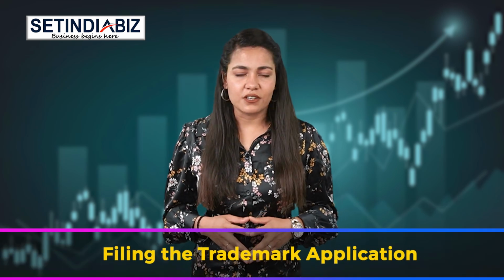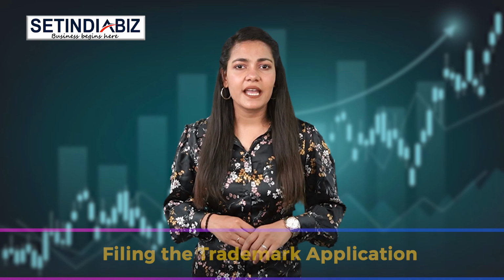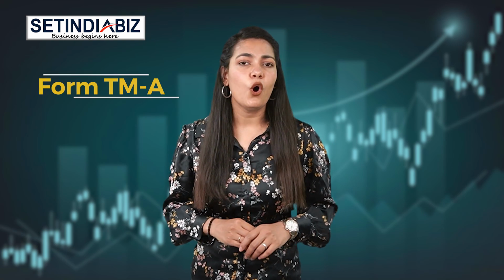Based on the search results, if you are sure that your trademark does not infringe any existing trademarks, you can move to the next stage, which is filing the trademark application. For filing the trademark application in India, you can access the online form TM-A. Here you need to fill in all the details of the applicant and the proposed trademark, along with the class of goods and services it is intended to be used for.